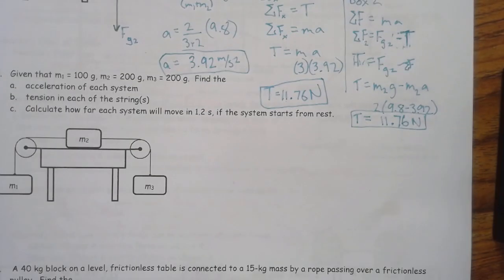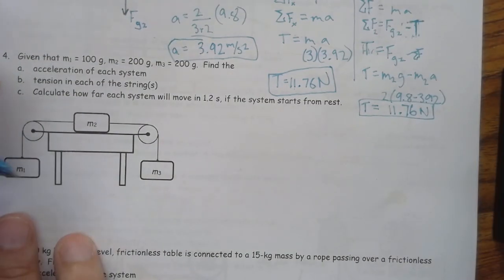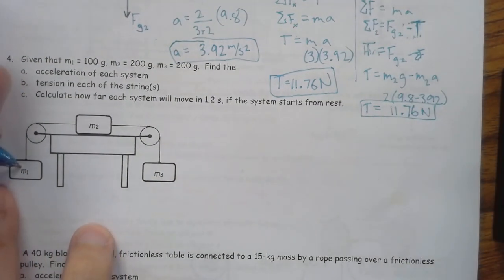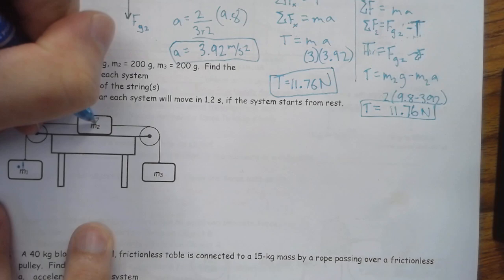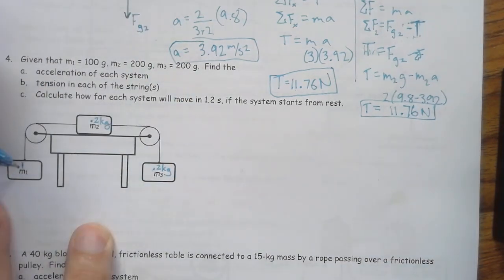All right, number 4. Number 4, we've got a mass of 100 grams. What am I going to write in this box with M1 if I wanted to express 100 grams? 0.1 kilograms, 0.2 kilograms, and 0.2 kilograms as well? Okay.